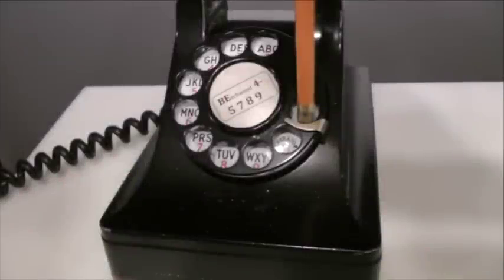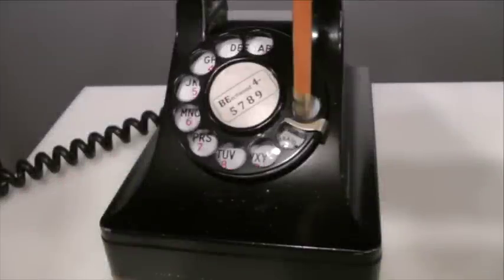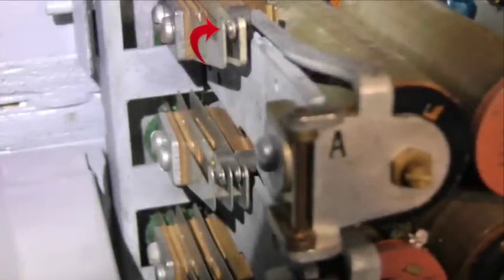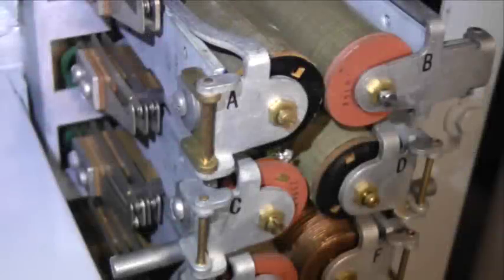When the dial starts to return, the loop opens at the beginning of the first pulse. The opening of the loop releases the A relay. When the A relay releases, the B relay remains operated since it is a slow release relay. This combination provides an operating path for the C relay.